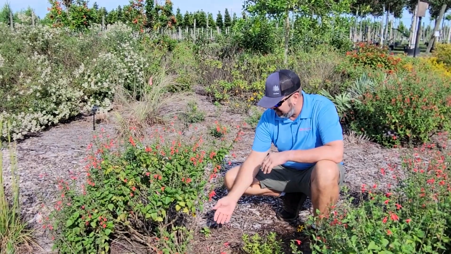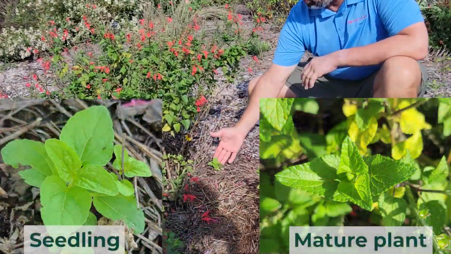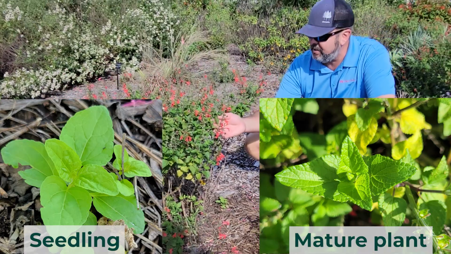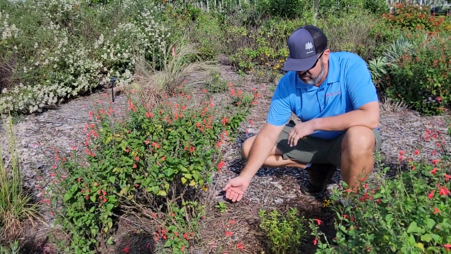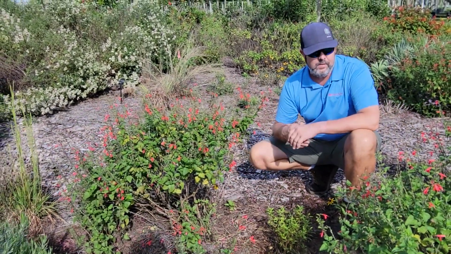Then we'd also want to look right here. We have this small tropical sage. Very easy to tell the difference. Just look at the leaves. You can pretty much tell where everybody's parents are and work from there.